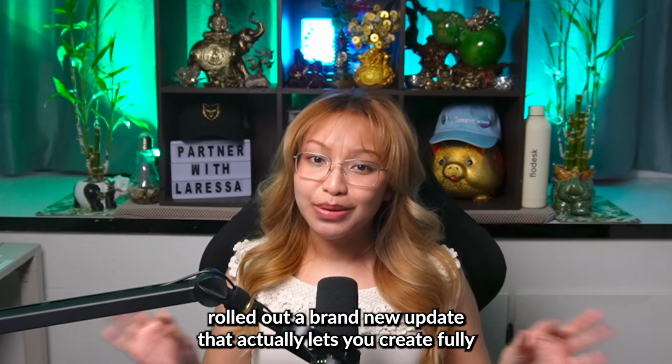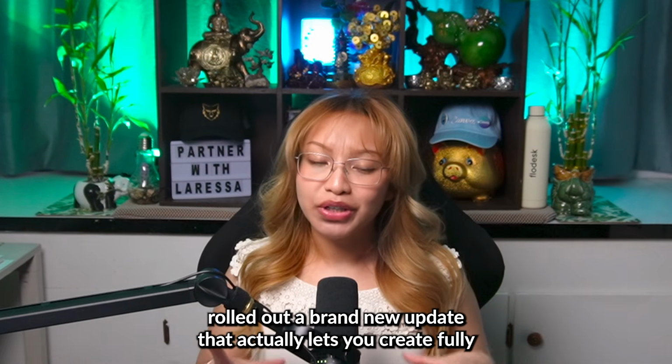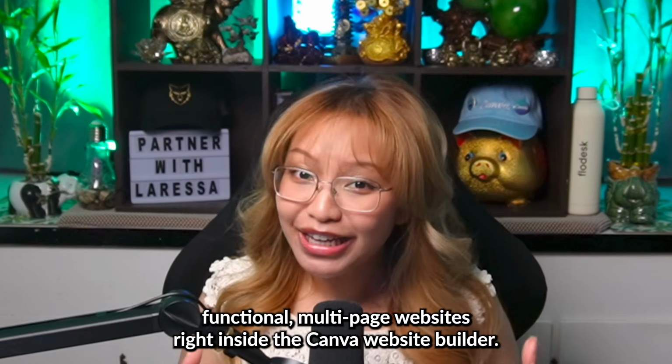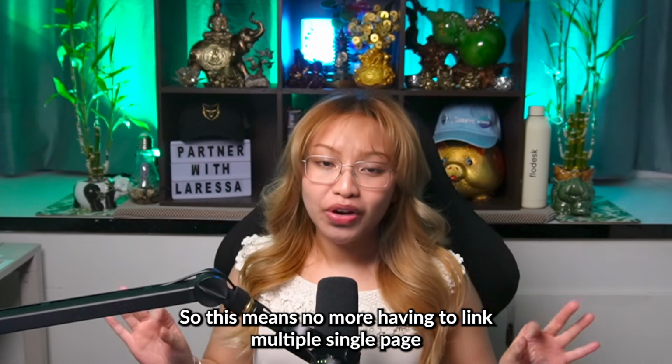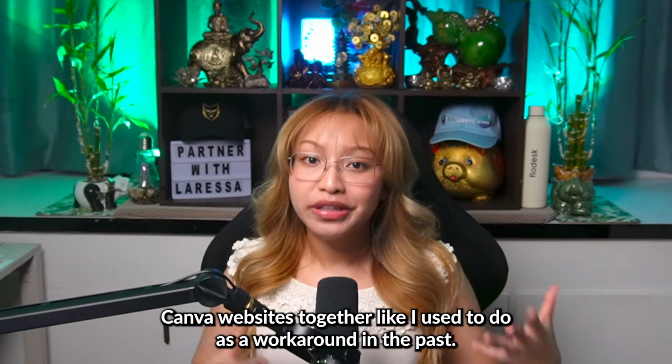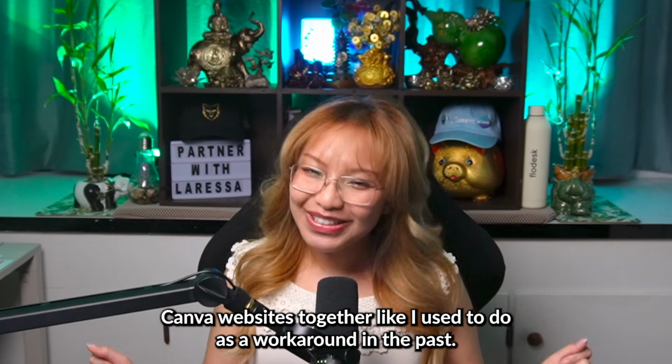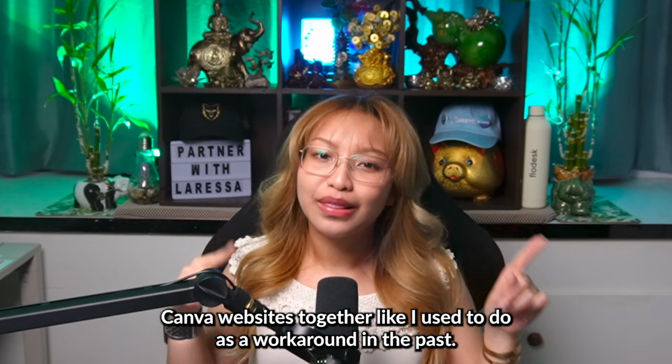Canva has recently rolled out a brand new update that actually lets you create fully functional multi-page websites right inside the Canva website builder. So this means no more having to link multiple single-page Canva websites together like I used to do as a workaround in the past.